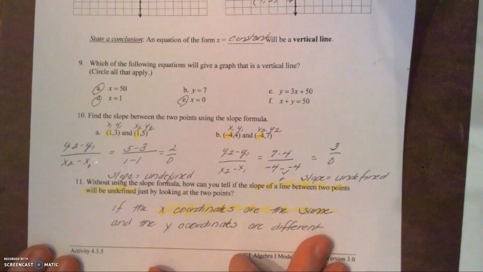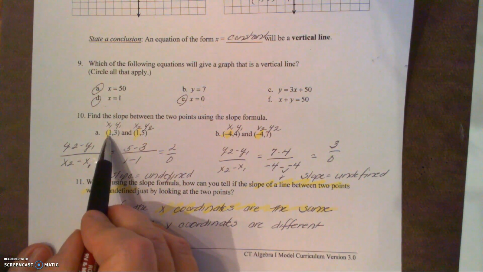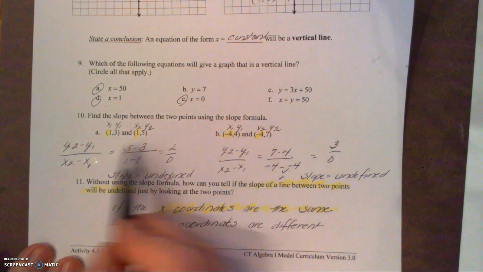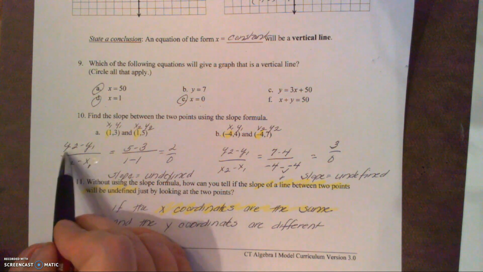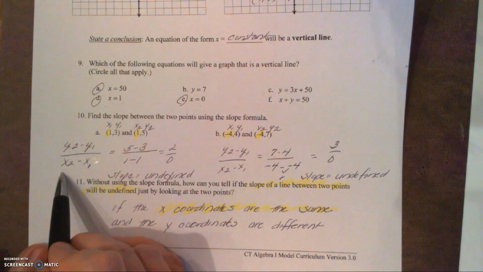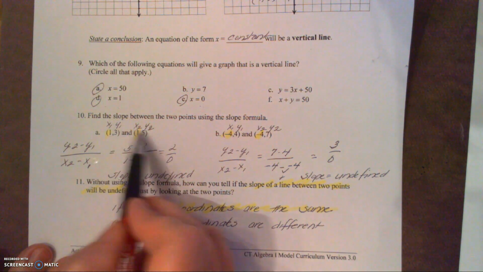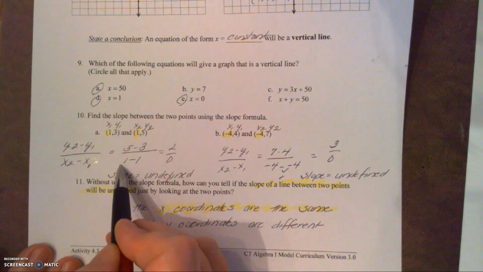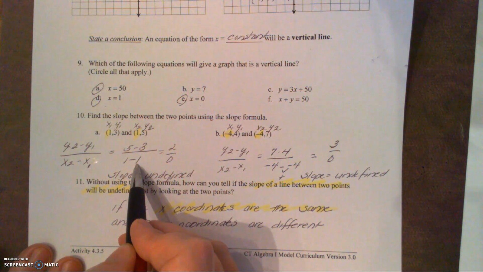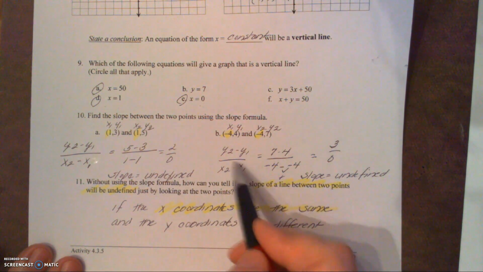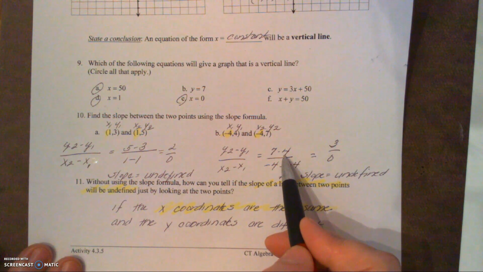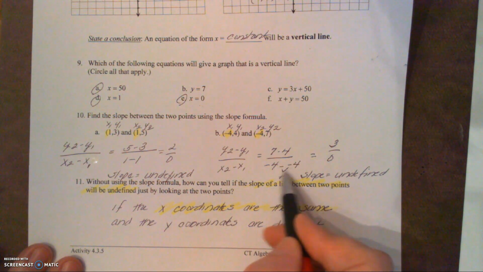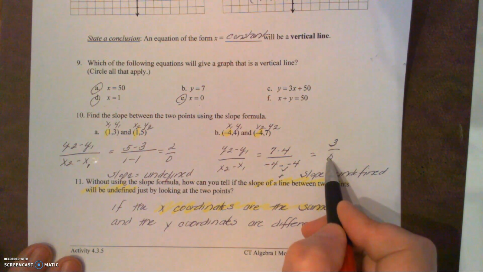Now, when given the slope formula, again here notice the x's are the same for the two sets of points. So we use the formula y2 minus y1, x2 minus x1. We have our set of points here. We plug in our y2 minus y1, x2 minus x1. We get 2 over 0. Same over here, 7 minus -4. Remember, subtracting -4, these become a positive. So it's 3 over 0.